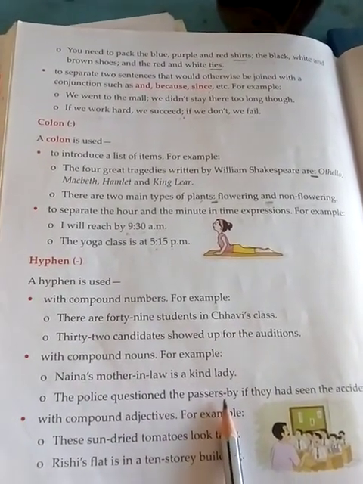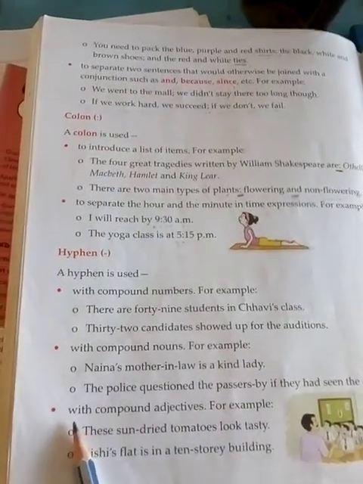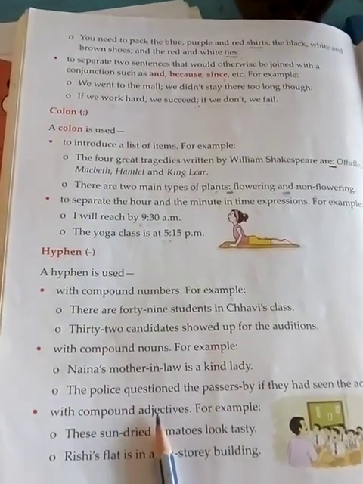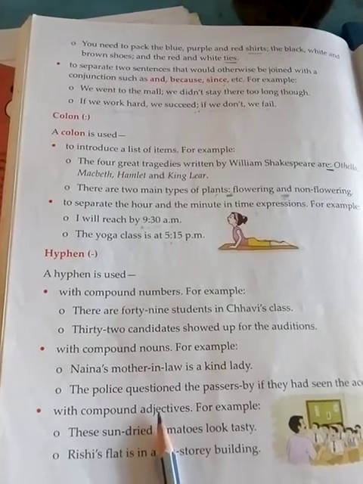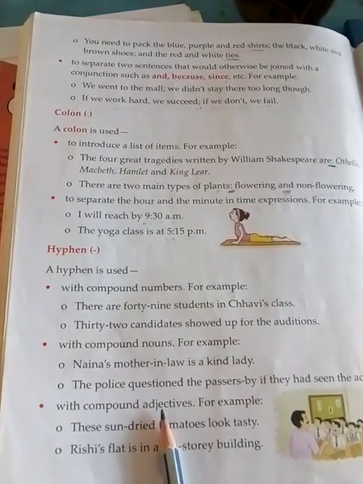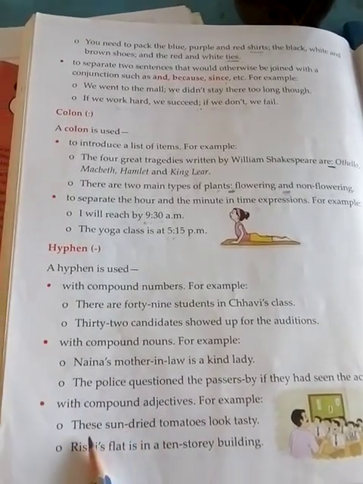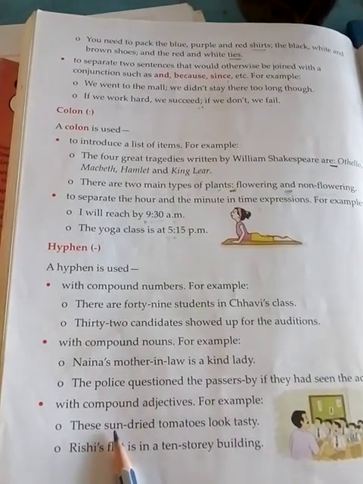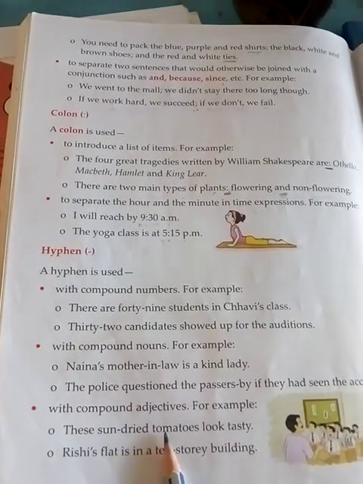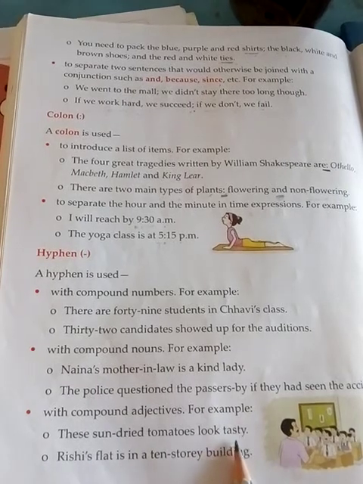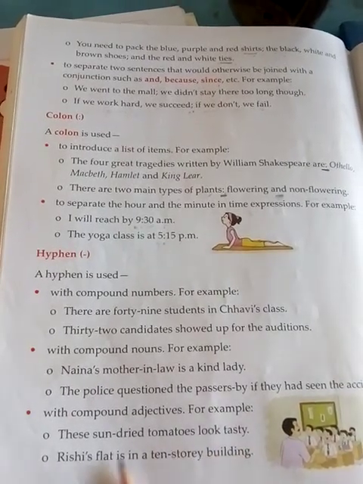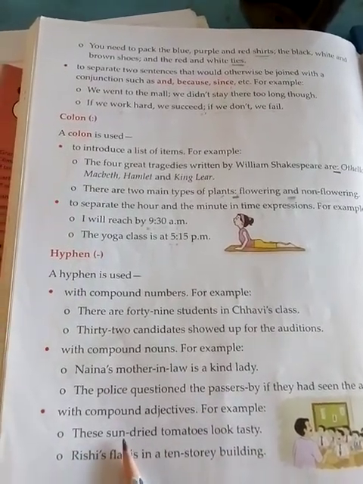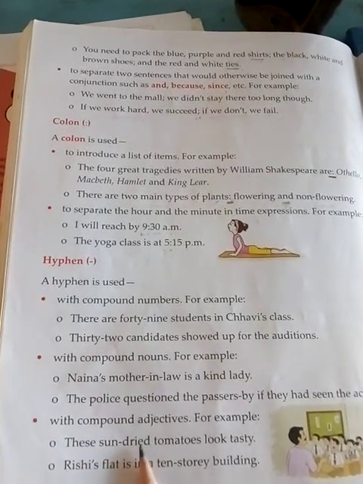Now let's see another use of hyphen, that is with compound adjectives. When a compound adjective is used in a sentence, then also we use a hyphen to indicate it. These sun-dried tomatoes look tasty. Here sun-dried means the sun has dried the tomatoes.